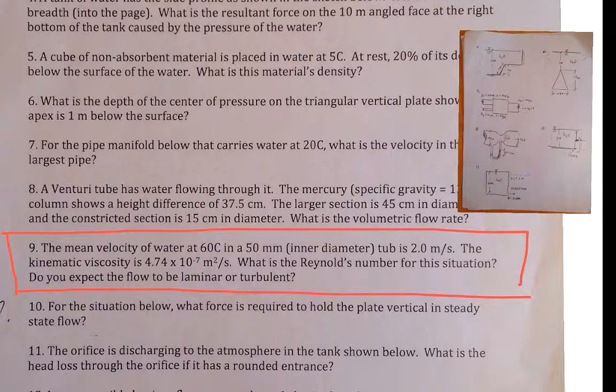Okay, let's look at this one where we're trying to figure out the Reynolds number of a situation where you have water at a certain temperature flowing through a tube at 2 meters per second. Actually, this should be tube. It gives you the size of the tube and the kinematic viscosity. So we want to know what the Reynolds number is.